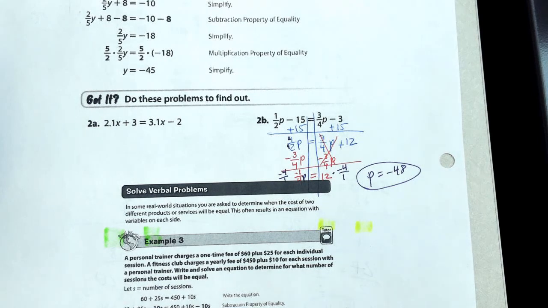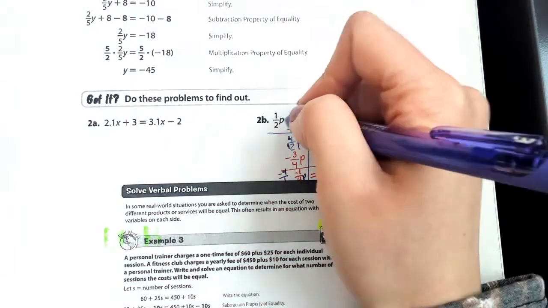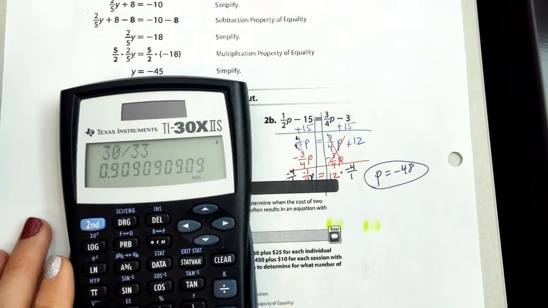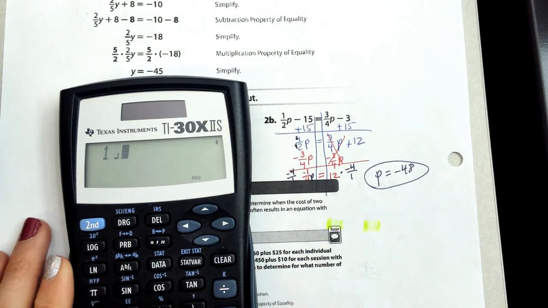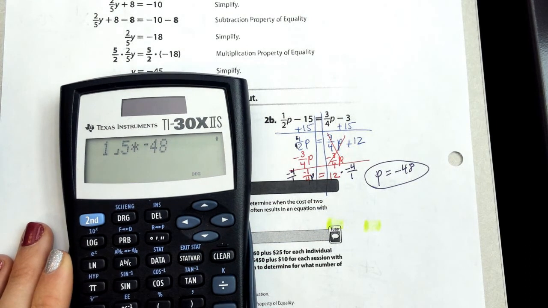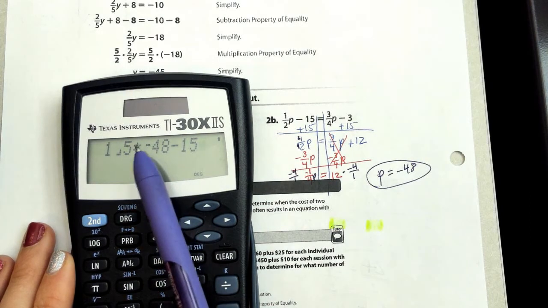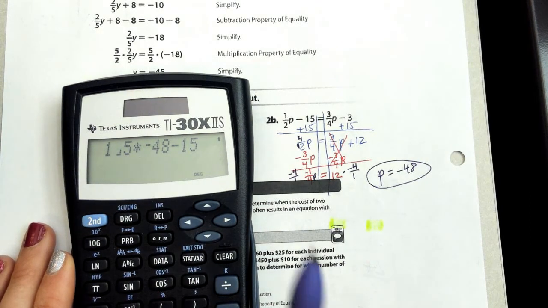To check, remember, you're plugging in negative 48 on both sides. So you'd be typing in 1/2 times negative 48. Make sure you're using your negative button, not a minus. Then minus 15. Notice they even look different here. That's a negative, that's a minus. Okay, so that's what I get.